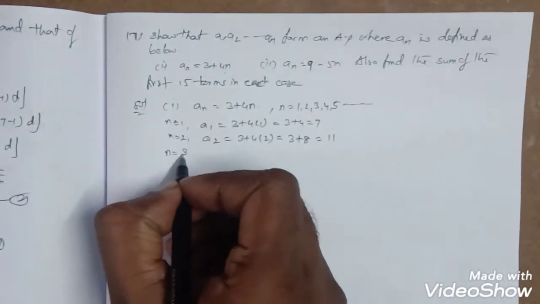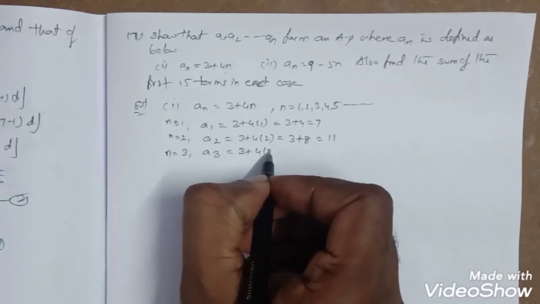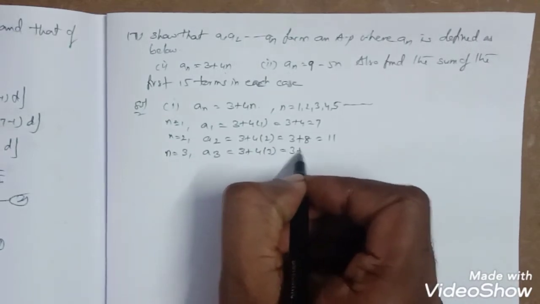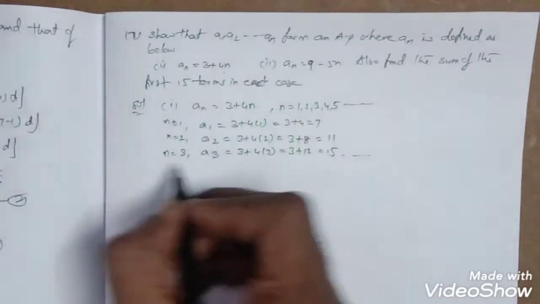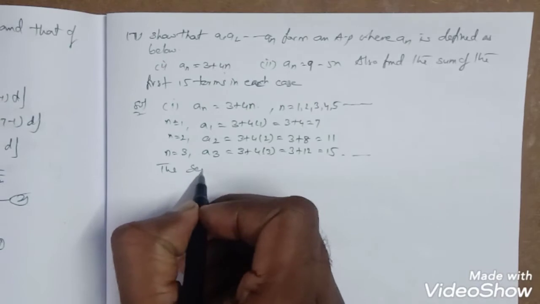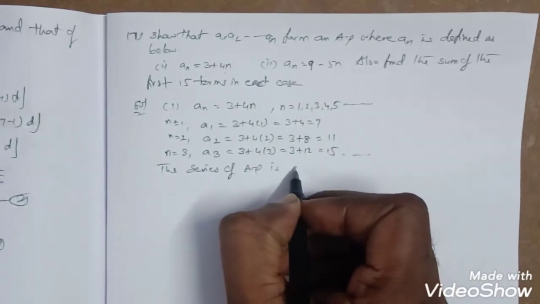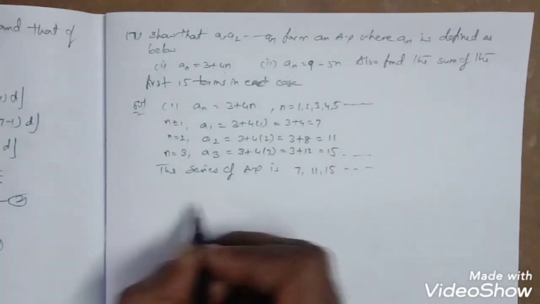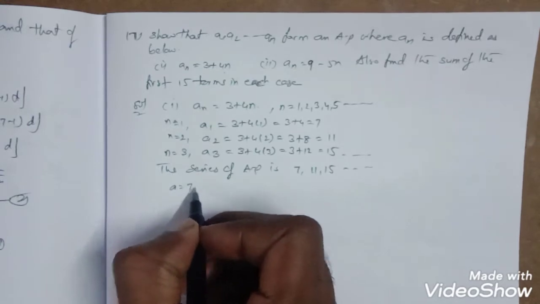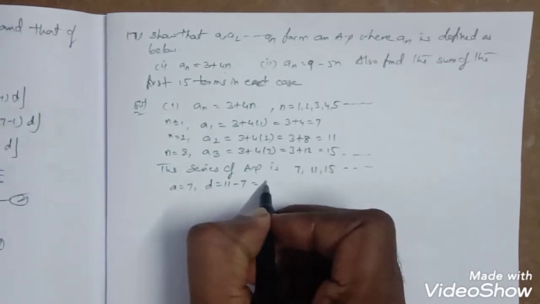Next, substitute n equal to 3, that is a3 equal to 3 plus 4 into 3 equal to 3 plus 12, which is nothing but 15, and so on, right? Now the series of the arithmetic progression is 7, 11, 15 and so on, right? Now here a is equal to 7 and d is nothing but 11 minus 7, that is 4, right?